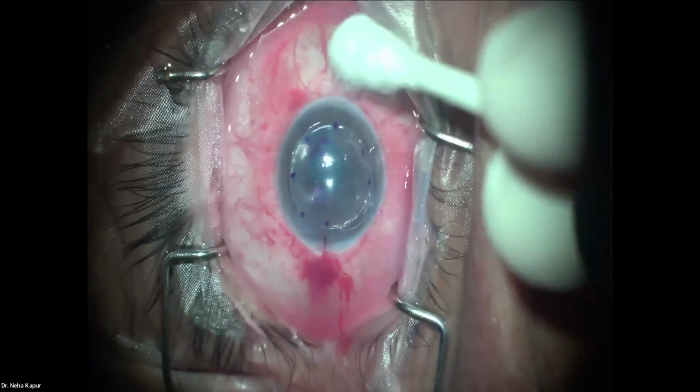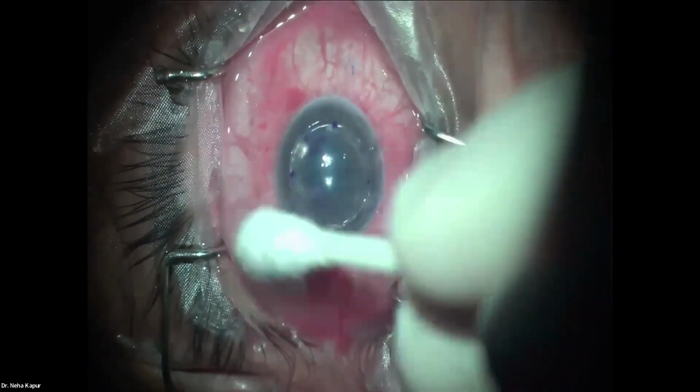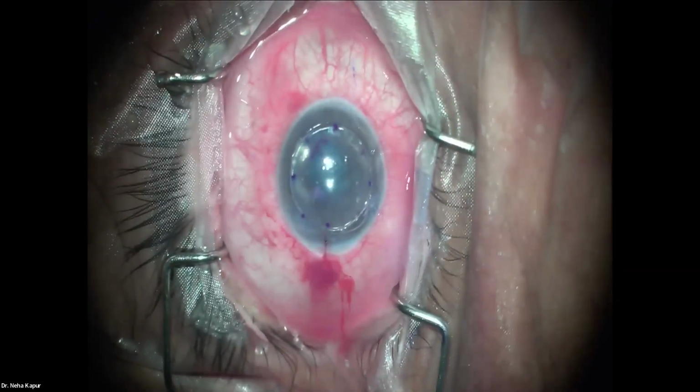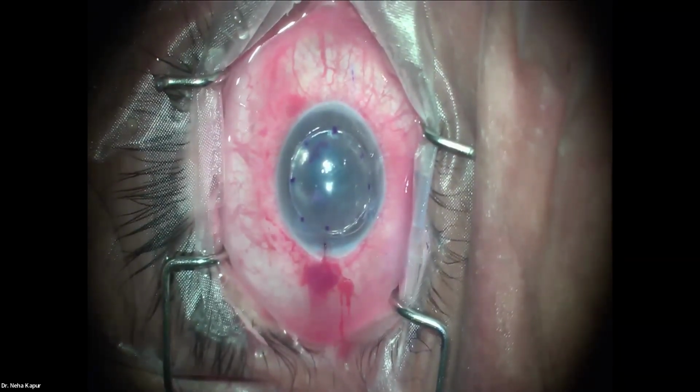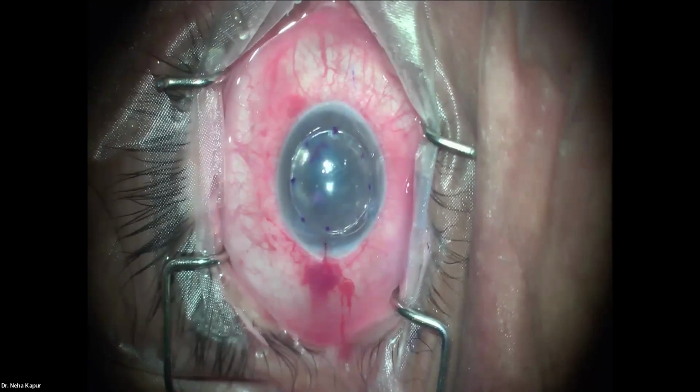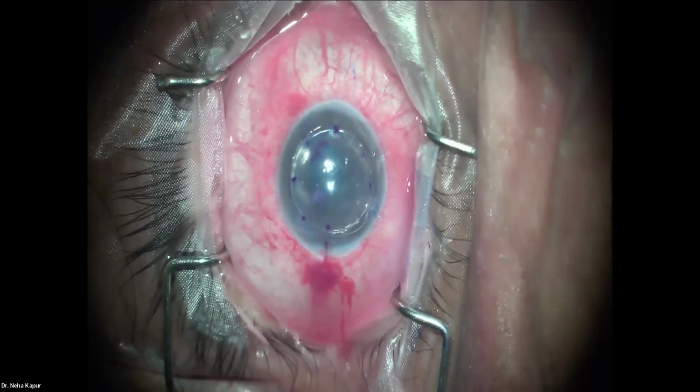We see the double ring sign. We see the eye. It's looking good. The lenticule is exactly where we'd like it to be. We'll put 2 more sutures, one on either side of the central suture. Allow 10 minutes of rest time for the lenticule to stick.